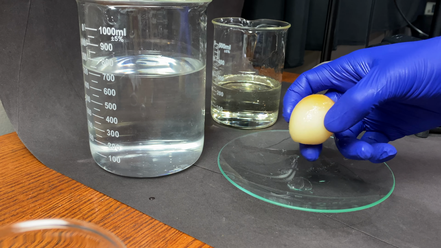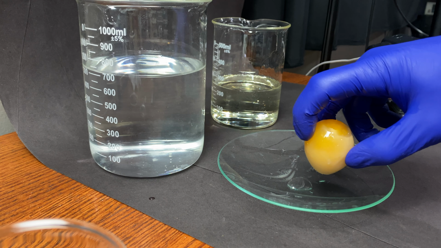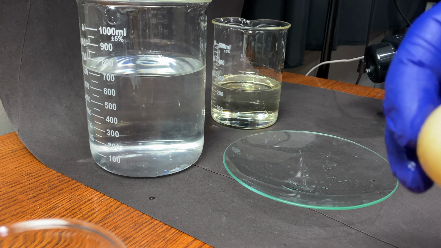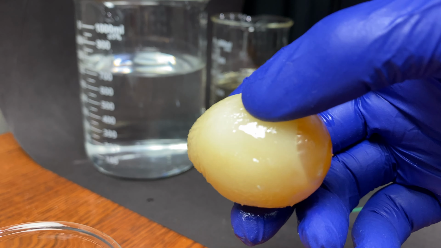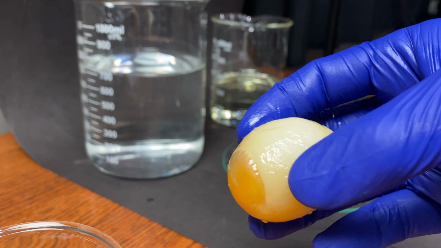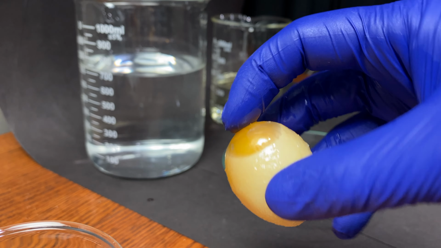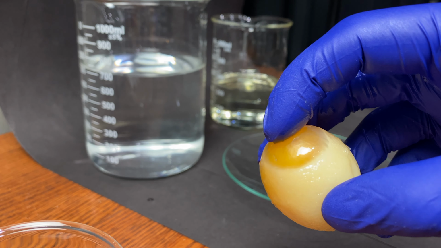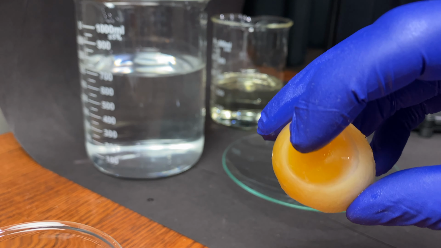The egg is super hard. It's a bit hard to see with the glove, but I'm actually pressing fairly hard here with my hand. I can deform the egg white very little pressing into it. The only piece that's even mildly still kind of squishy is the yolk.